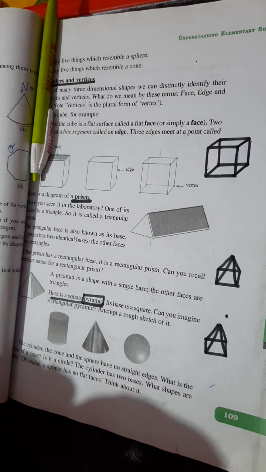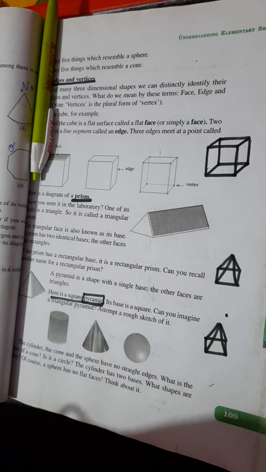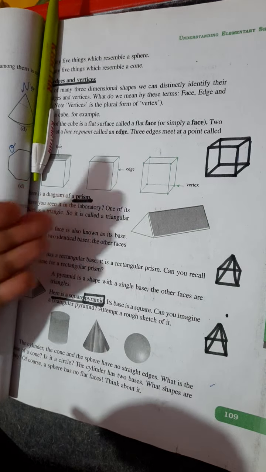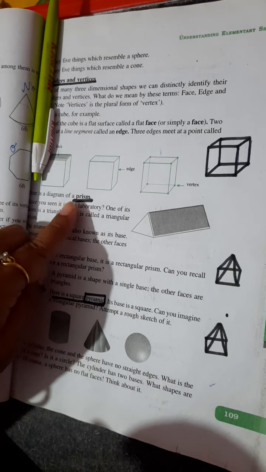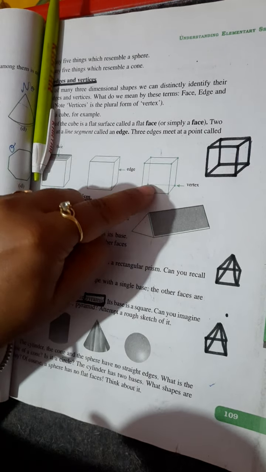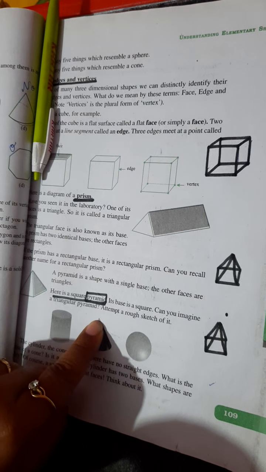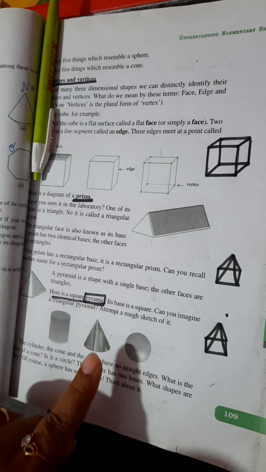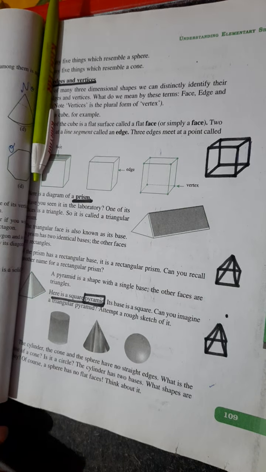This is just an introduction to three-dimensional shapes, prism and pyramid. What is the difference between a prism and a pyramid? In a prism the top and base are the same. A pyramid has a common vertex, where all the faces meet at a common vertex. So this is an example of a pyramid.